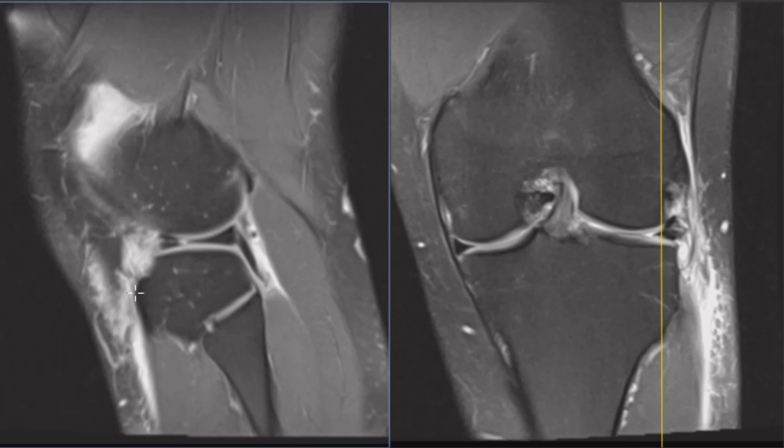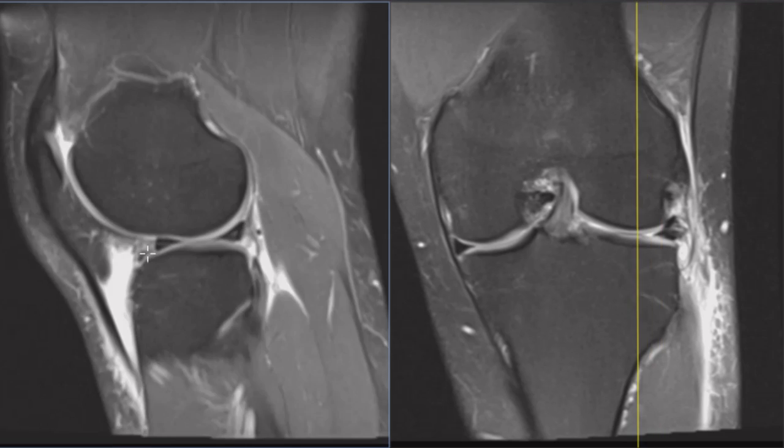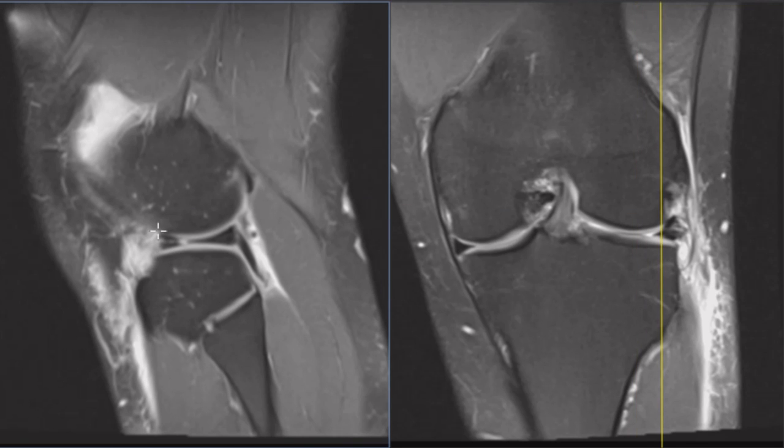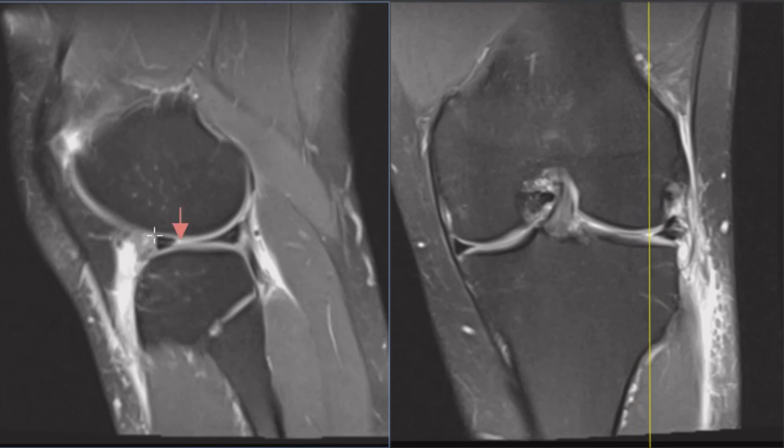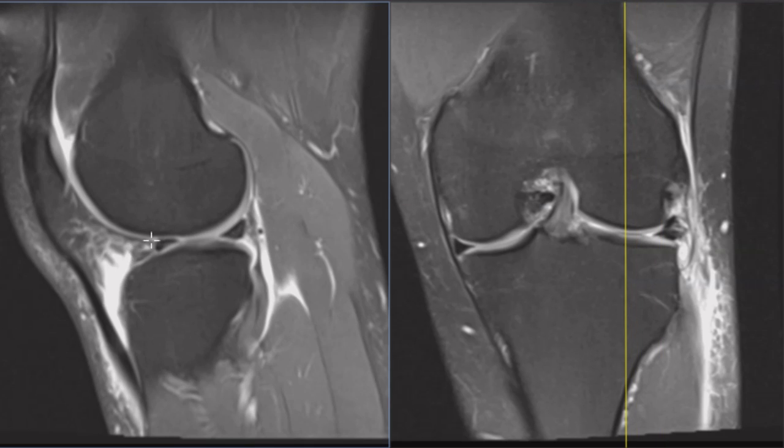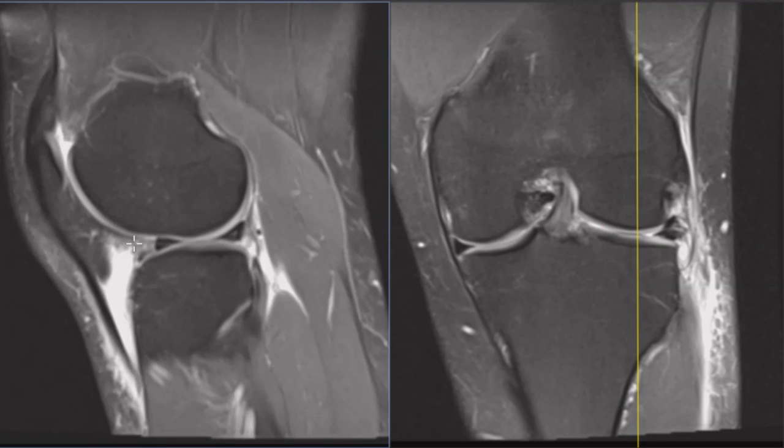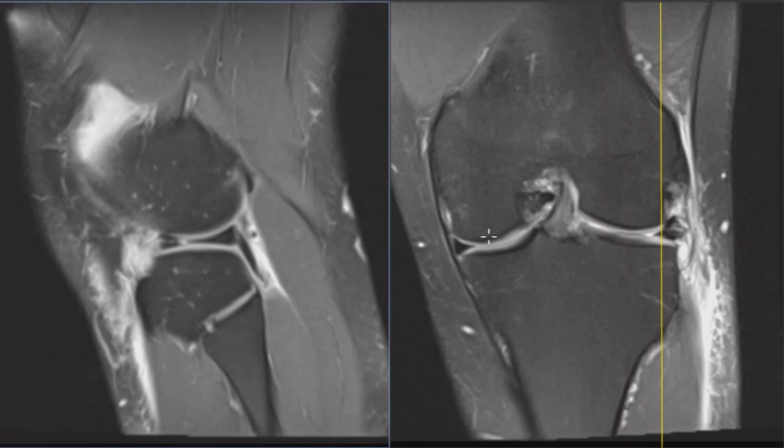and there's also fluid all along the anterior surface. Fluid comes down here, so it looks like they also have a tear of the joint capsule. The joint capsule hugs the lateral side, keeps the fluid in, and the fluid is all outside, or extravasated outside into Hoffa's fat pad. It also dissects down here.